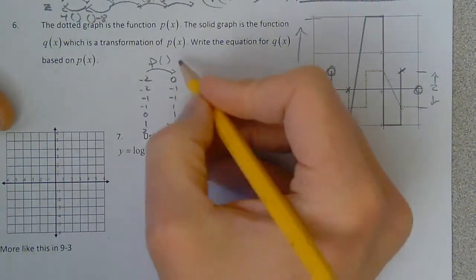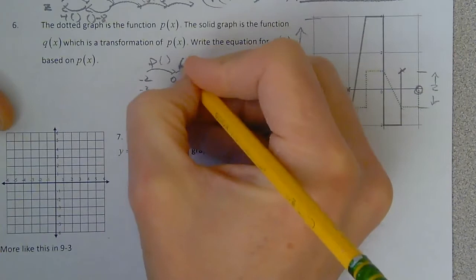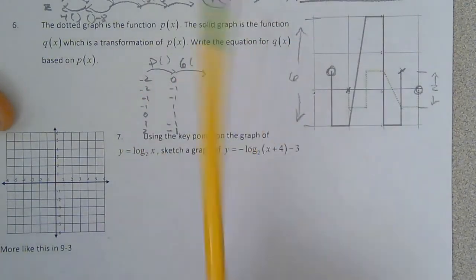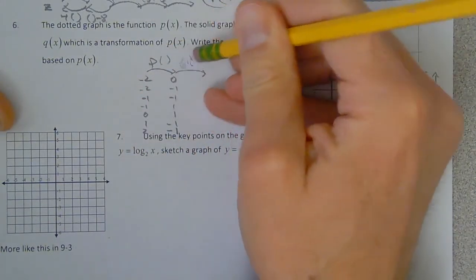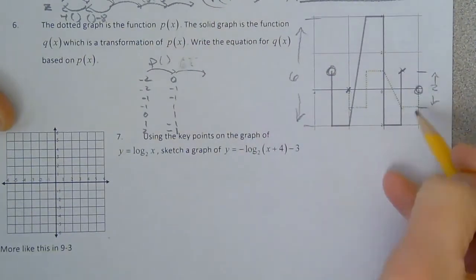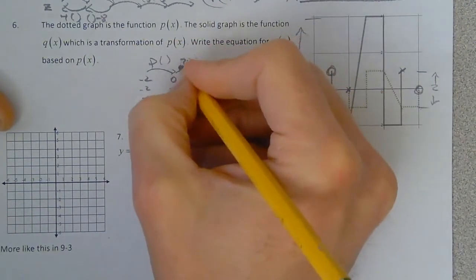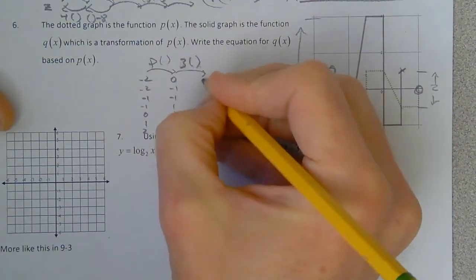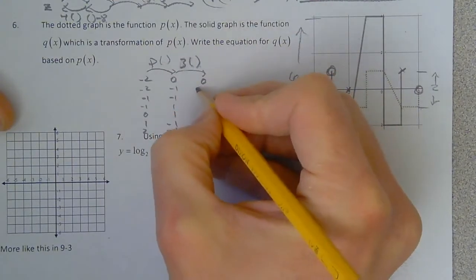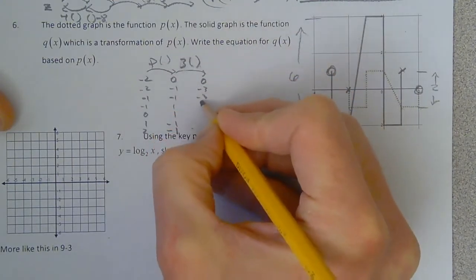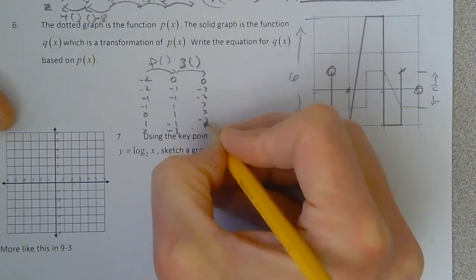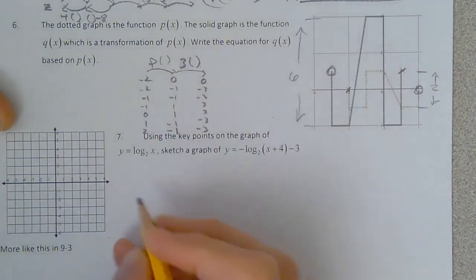The things that I've definitely identified so far is I know I need to make this thing 3 times as tall as it was, because it was 2 vertical spaces before and now it's 6. So if I make it 3 times as tall, that's going to change these to 0, -3, -3, 3, 3, -3, and -3.